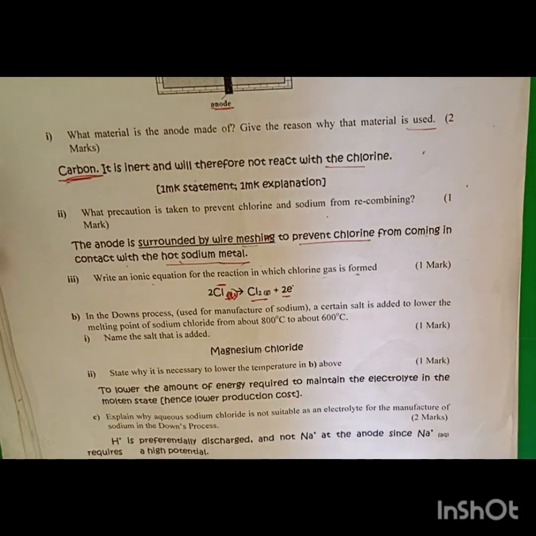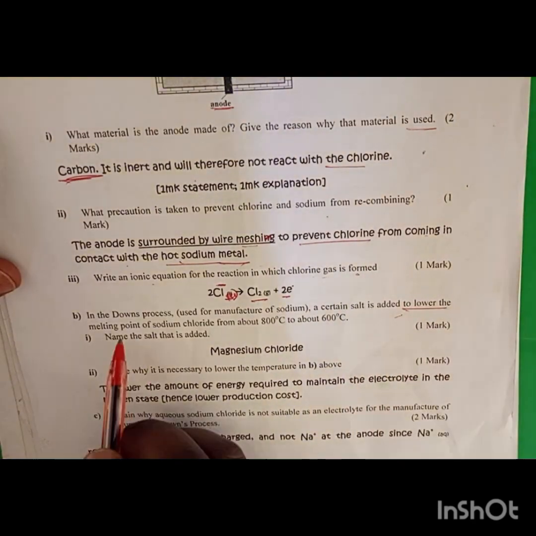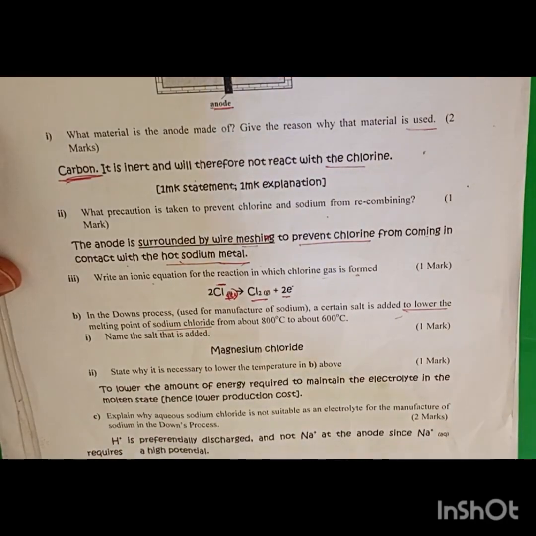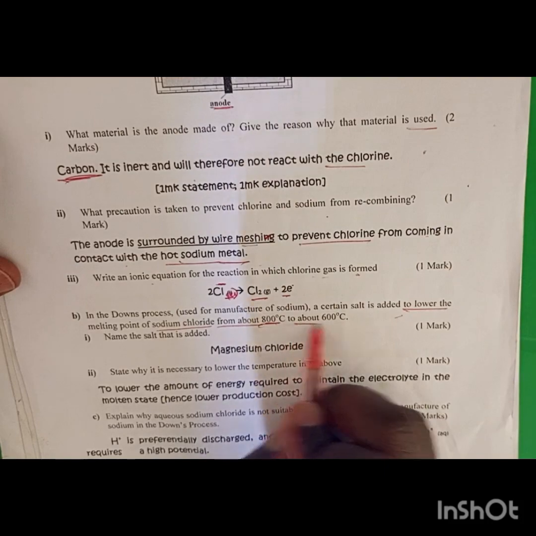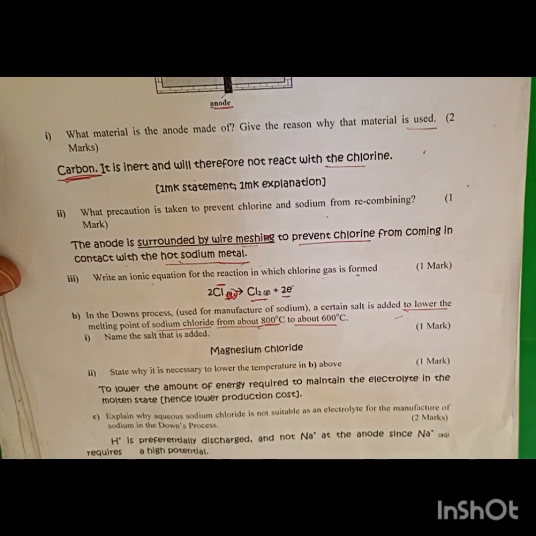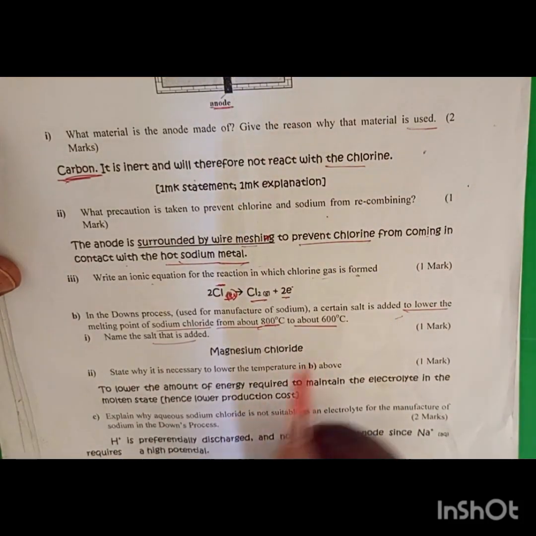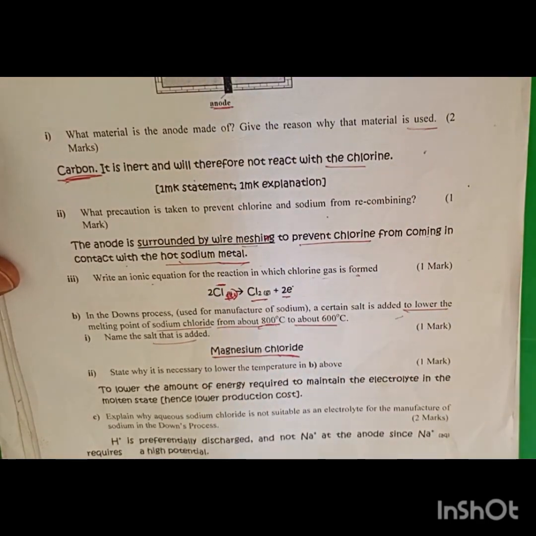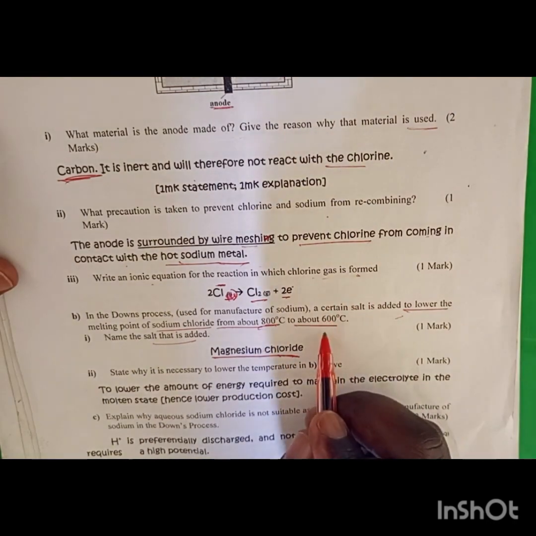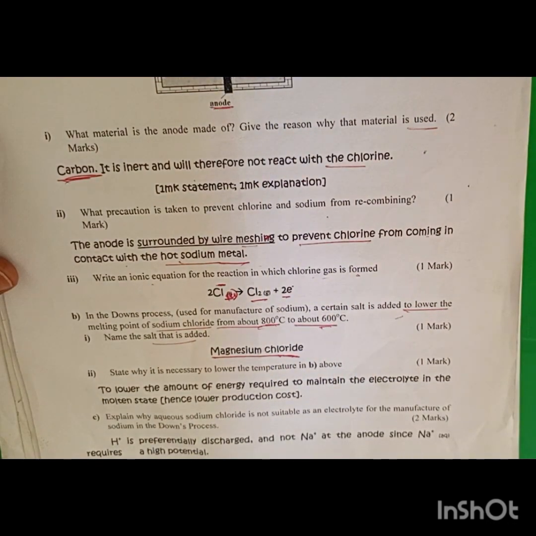In the Downs process, a certain salt is added to lower the melting point of sodium chloride from about 800 to about 600 degrees Celsius. Name that salt which is added. The salt which is added is magnesium chloride. We add magnesium chloride to lower the melting point of sodium chloride from 800 to 600 degrees Celsius.